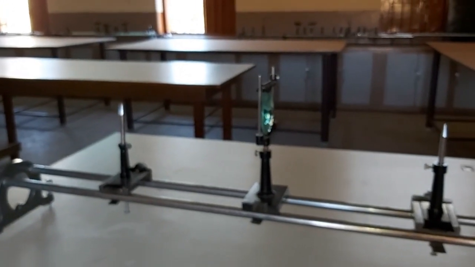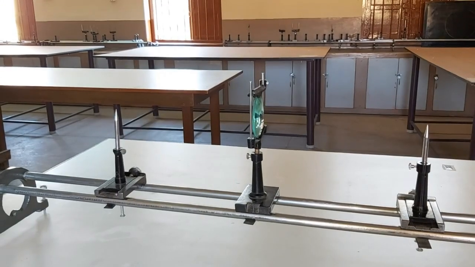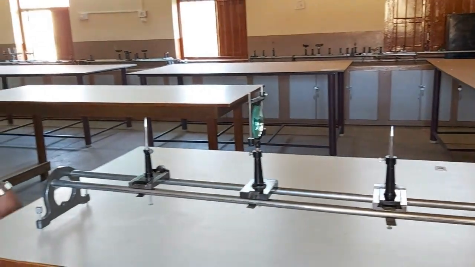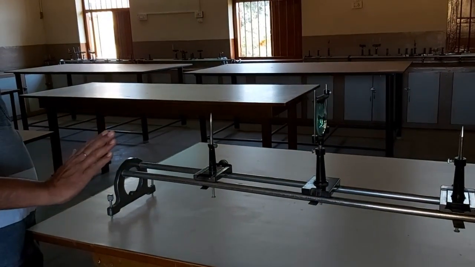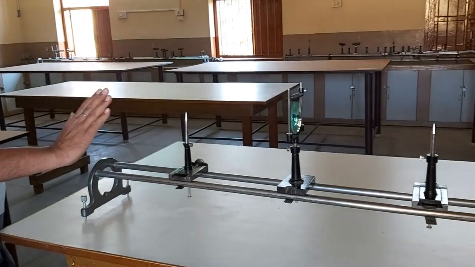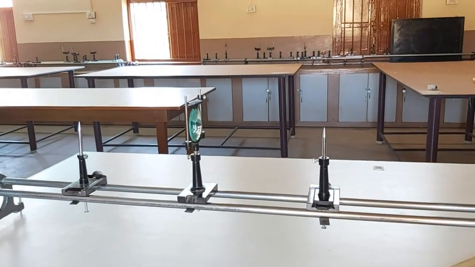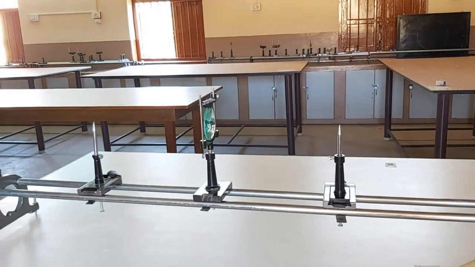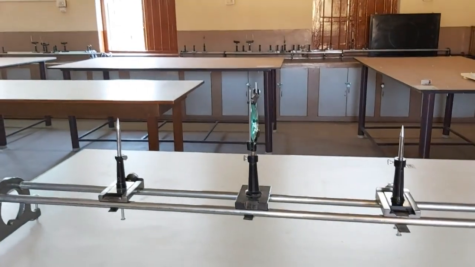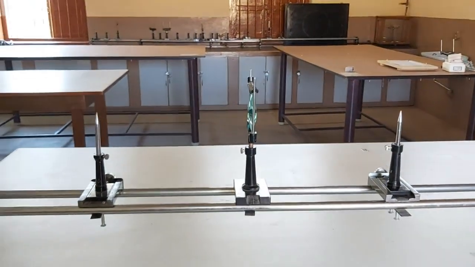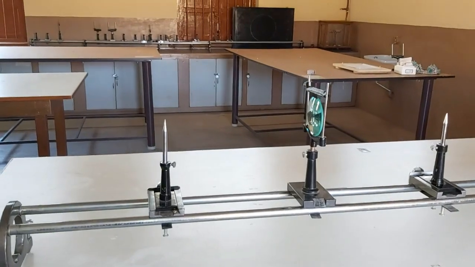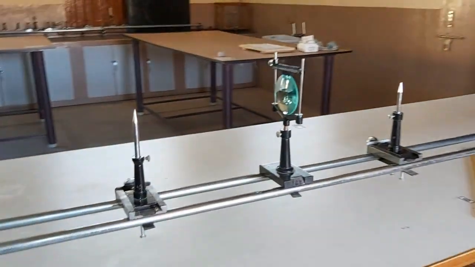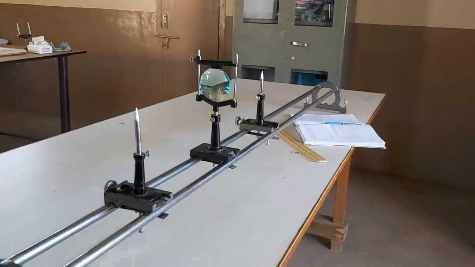So first of all, I will tell my camera person to come here and show that even though all the uprights and the lens are in one line, still if we move our eyes left and right, we see that the object pin and image pin, which are coinciding tip to tip, are not moving together.